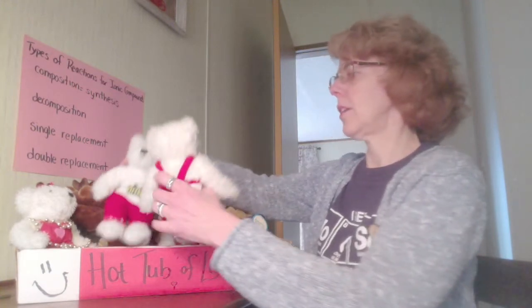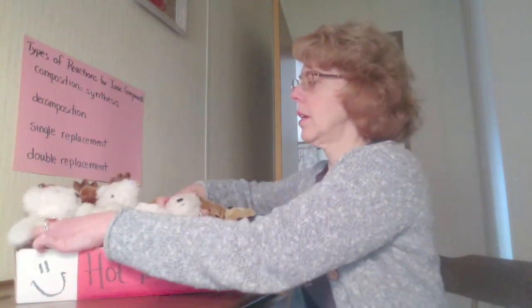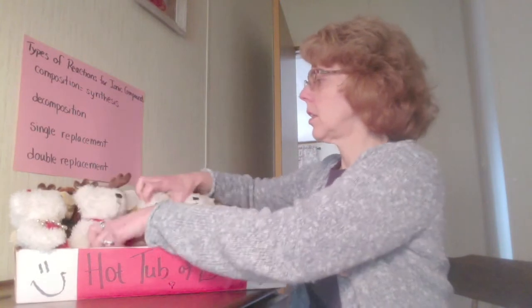Like ionic compounds, if ions have the same charge, they don't want to react. So these are two boy bears, and they won't form a bond. Right? Their noses don't want to get together, so they will repel. Likewise, girl bears won't kiss either. So like ionic compounds, negative ions don't form compounds with negative ions, and positive ions don't form new compounds with other positive ions. Ionic compounds always form a positive ion to a negative ion.